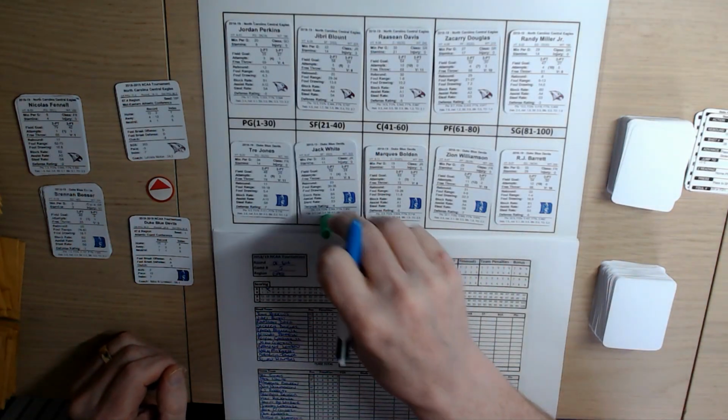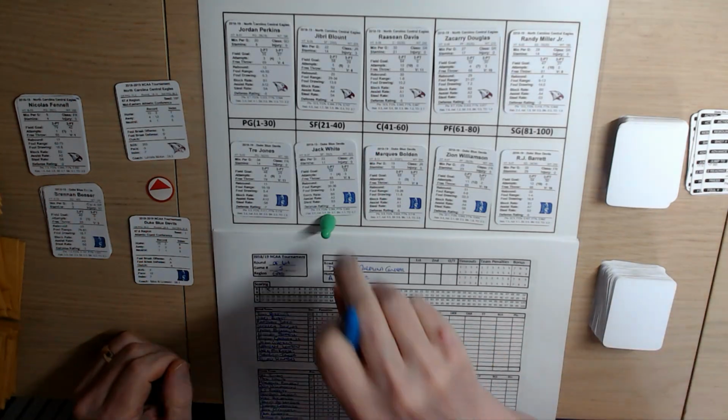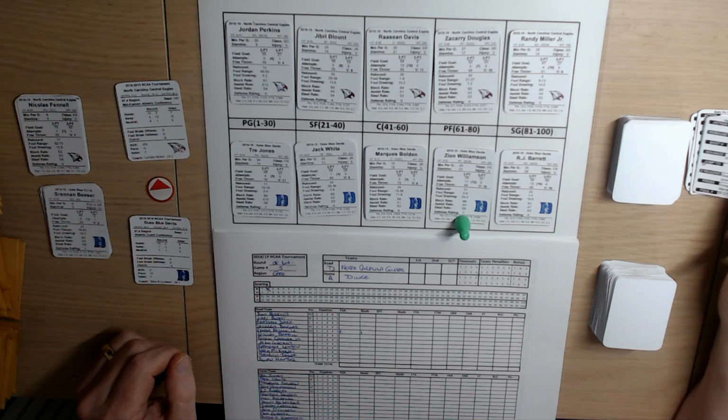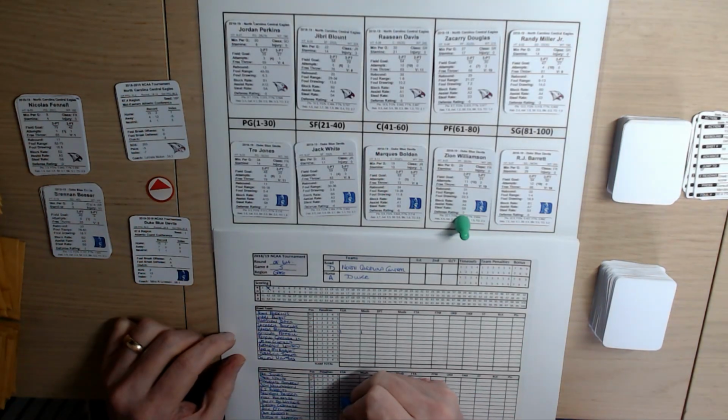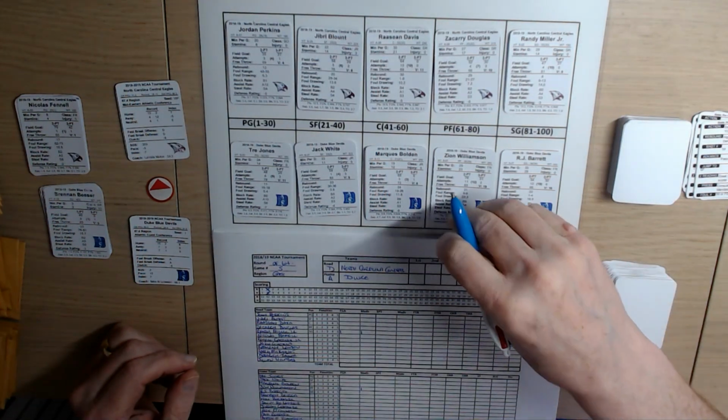The pass goes to Jack White. Jack White looks up and passes over to Zion Williamson, who will take a shot. 56, that's good. So Zion Williamson gets his first points of the game, and we're all tied up at 2.